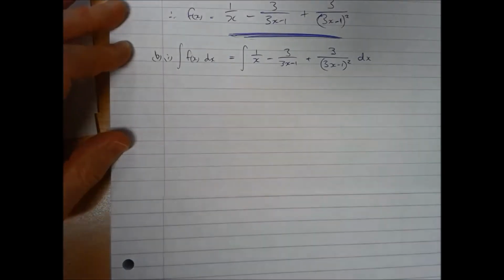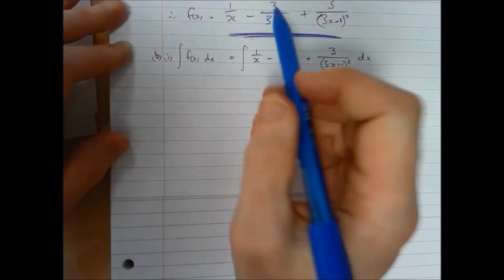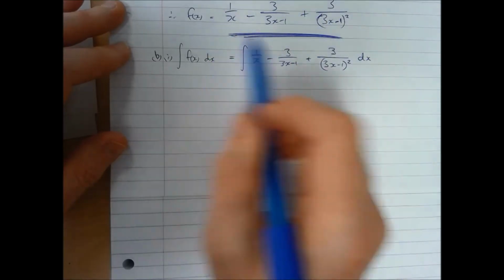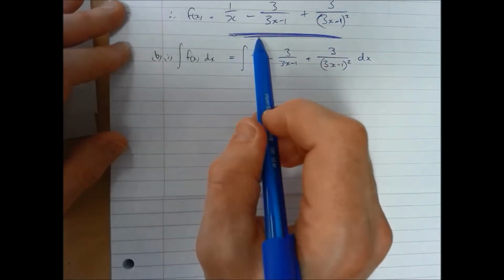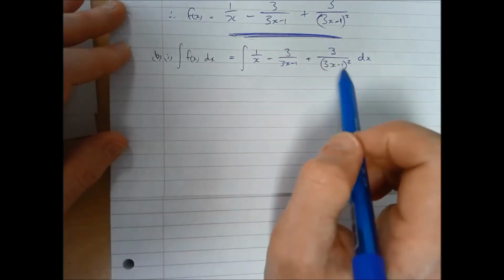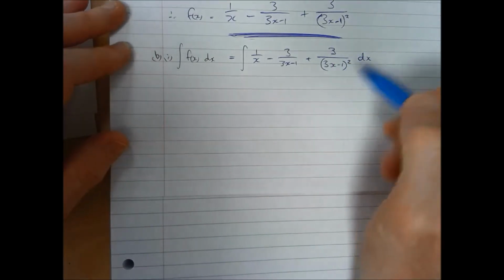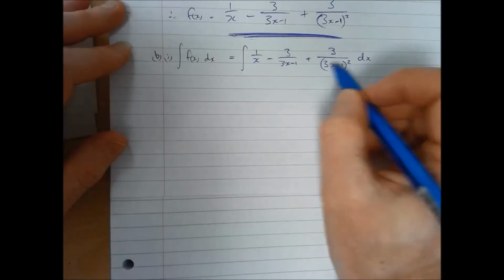So in part B, we're going to integrate what we've just done in part A. Integrating f of x, where f of x is our expanded partial fractions form that we ended up with in part A. So this is what we're going to integrate. Now, they're all reciprocal functions, but this one here is not to the power of 1 anymore, it's to the power of 2.